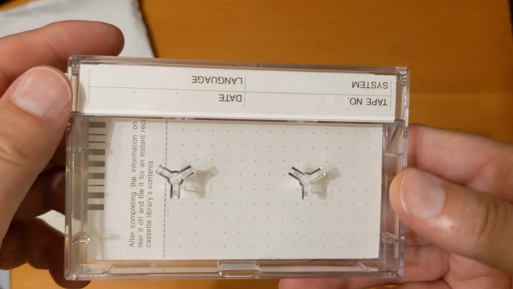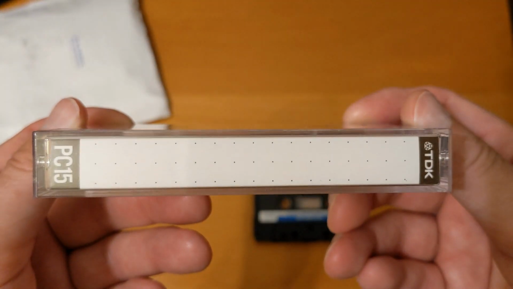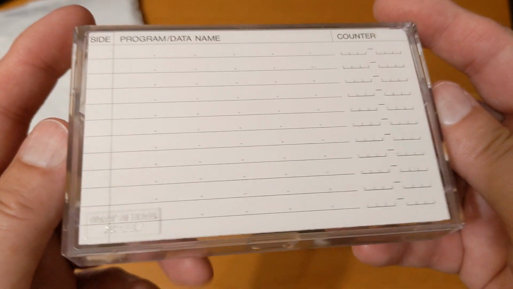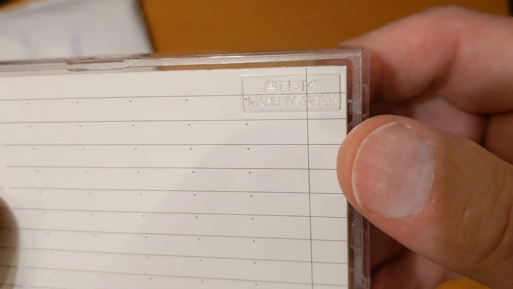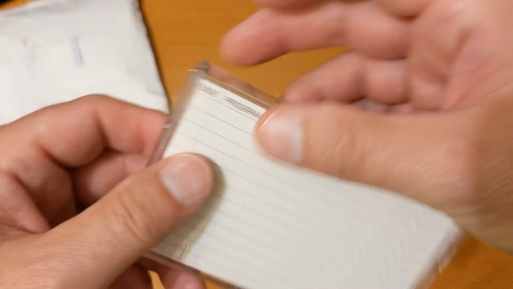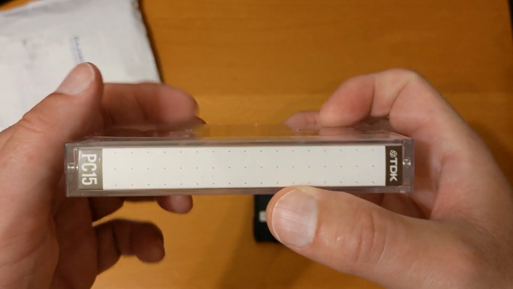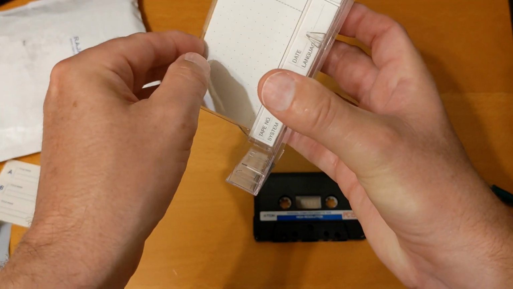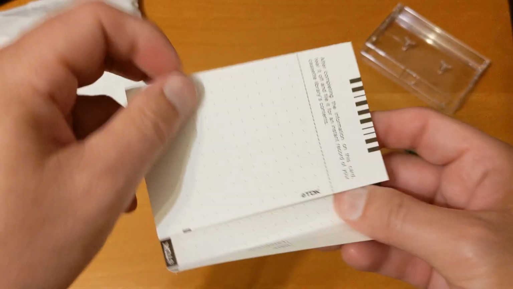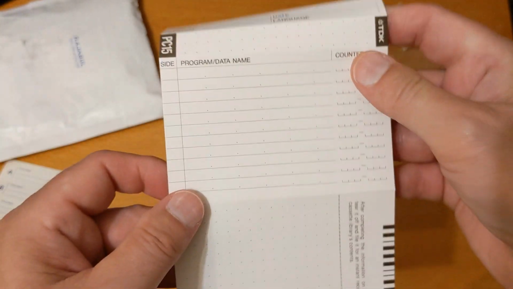So look at the case. TDK were quite a respectable brand, probably one of the most popular brands back in the 80s for recording. That's nice, isn't it? It's nice to have new tapes to open. So this one cost me £5. I think this was £5 including postage. I'm not sure, but I'll put it up on the screen now.